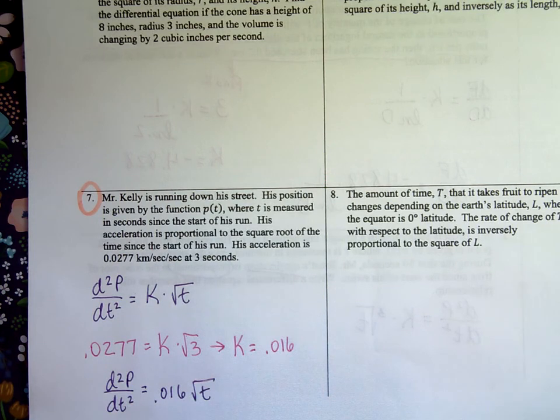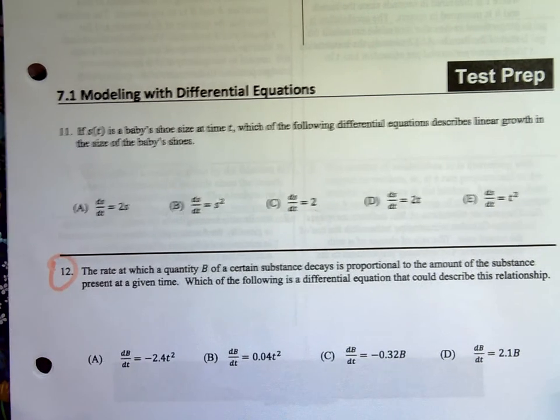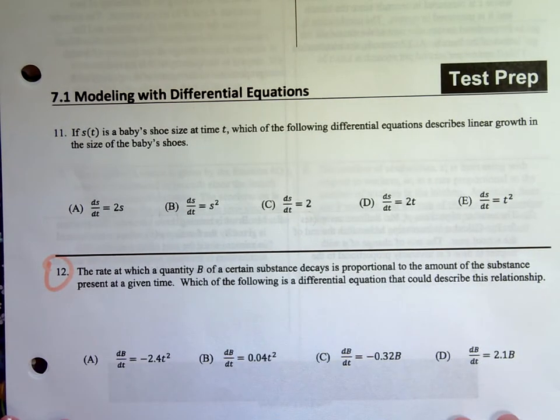All right, one more question to do, and then we're going to call it a day on this section, and that is number 12. Number 12 I thought might confuse you a little bit. You know you love these test prep questions. The rate at which the quantity B of a certain substance decays is proportional to the amount of substance present at a given time. Which of the following is a differential equation that could describe this relationship?